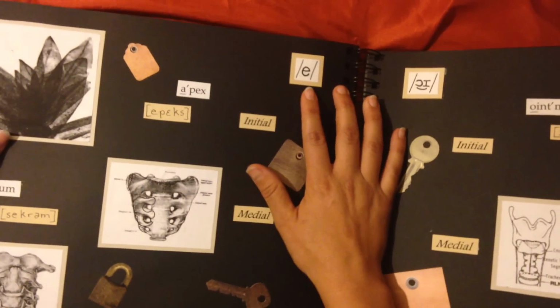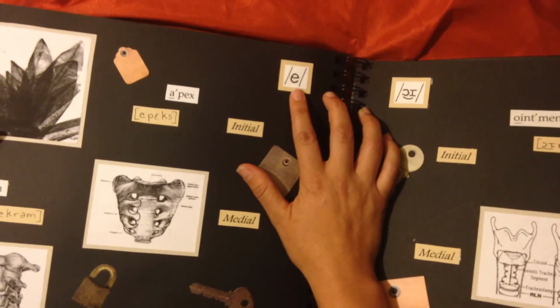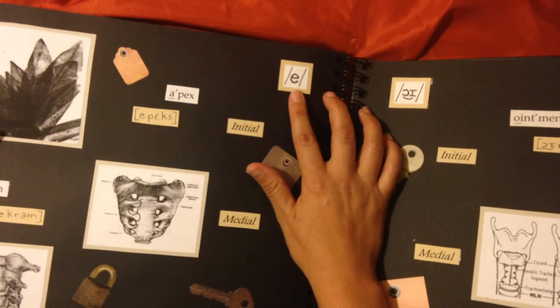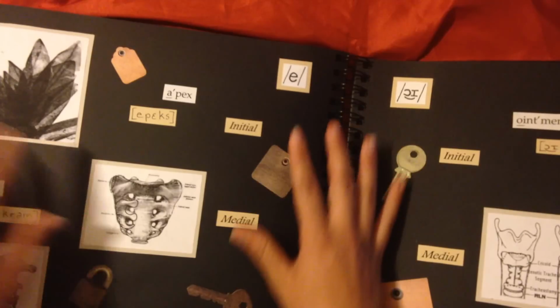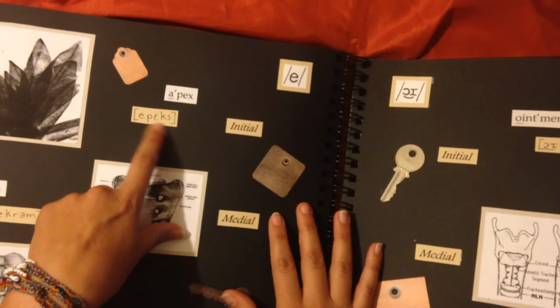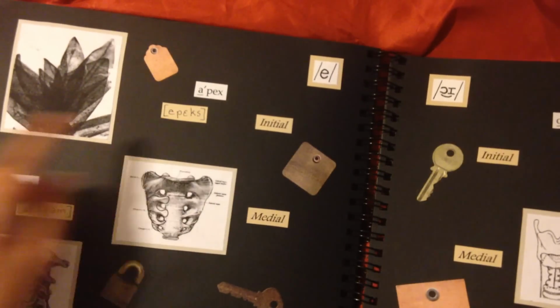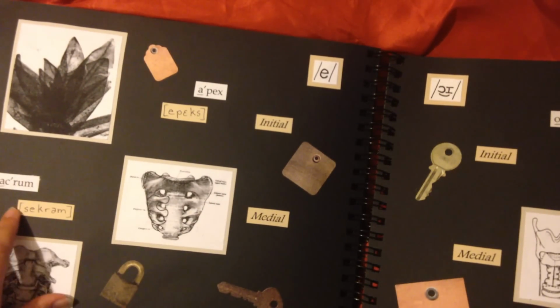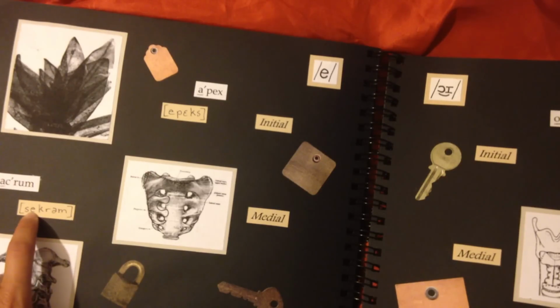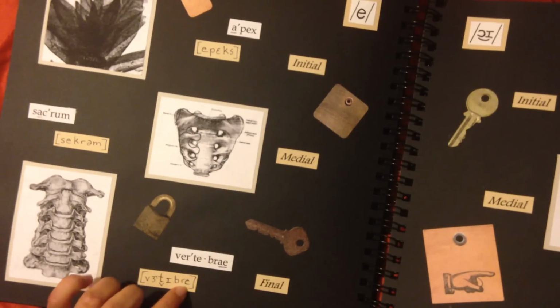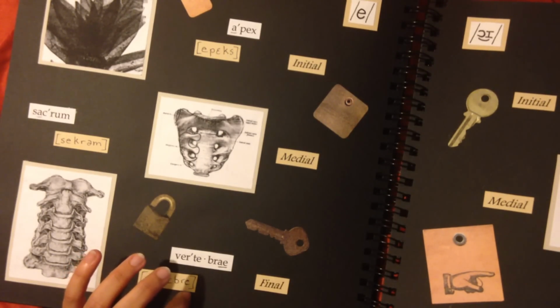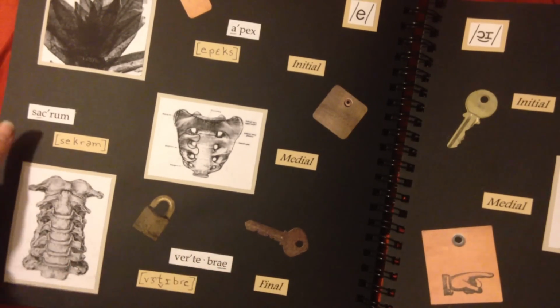So A, this is actually pronounced A, even though it looks like an E. So here we have apex in the initial position. The A is at the front. We have sacrum, so the A sound is in the middle of the word sacrum. And then vertebrae, we have the A sound at the end of the word, at the final position.